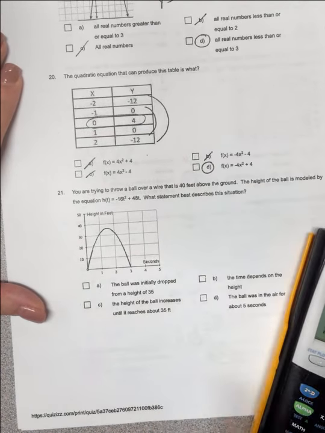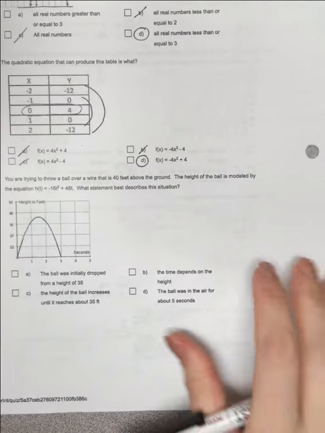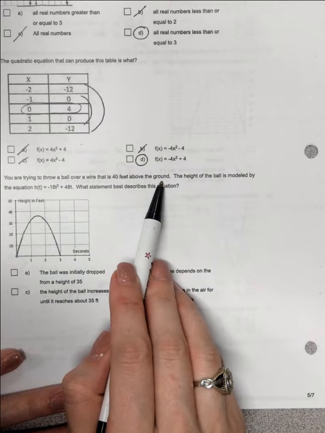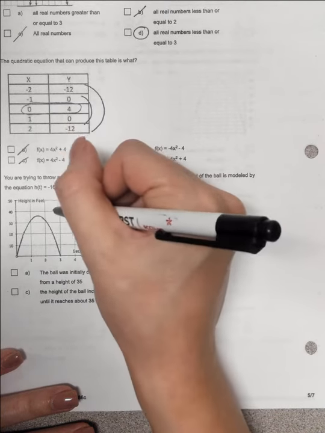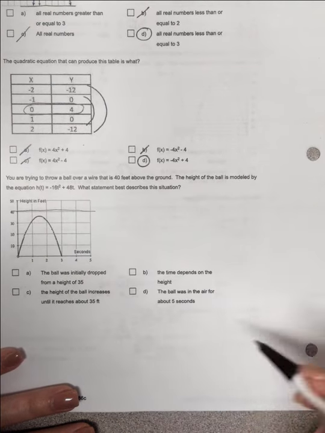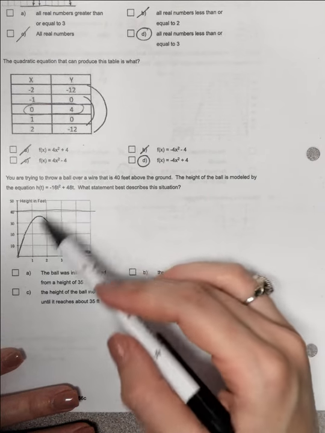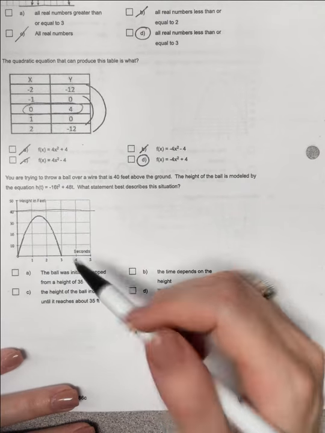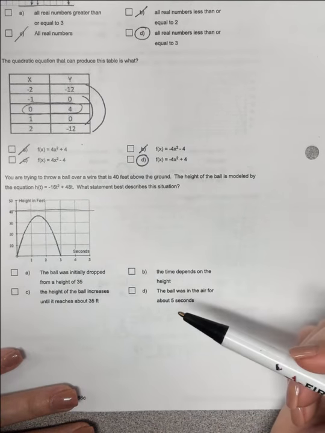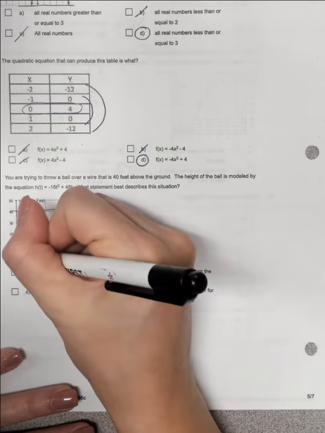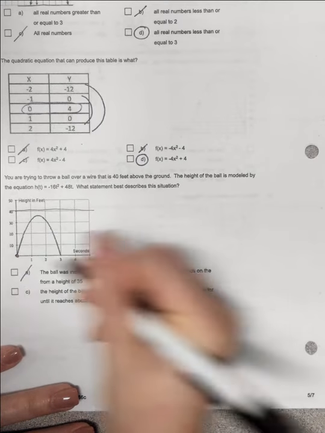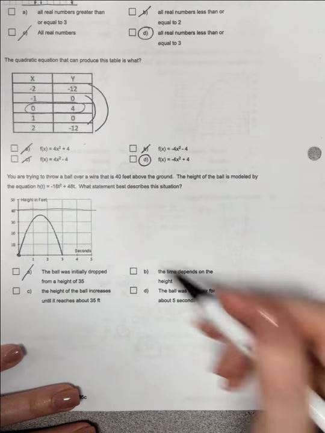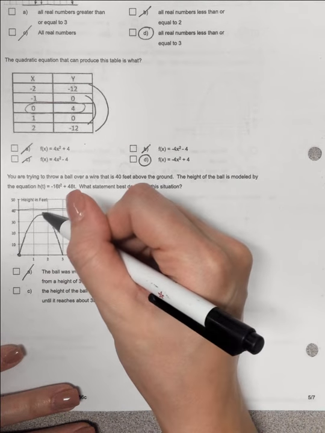Fantastic. Last question. You're trying to throw a ball over a wire that's 40 feet above the ground. So your wall is 40 feet above the ground. The height of the ball is modeled by this equation. What statement best describes the situation? The ball was initially dropped from a height of 35. No, it wasn't dropped. It was thrown from way down here. The height of the ball increases until it reaches about 35.